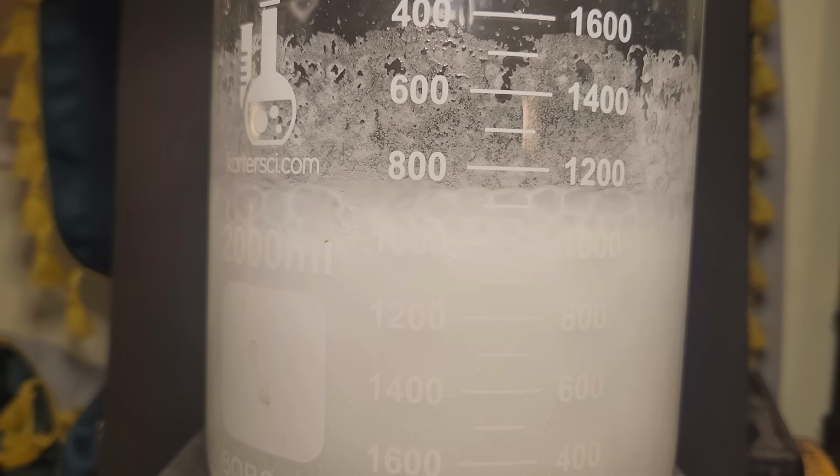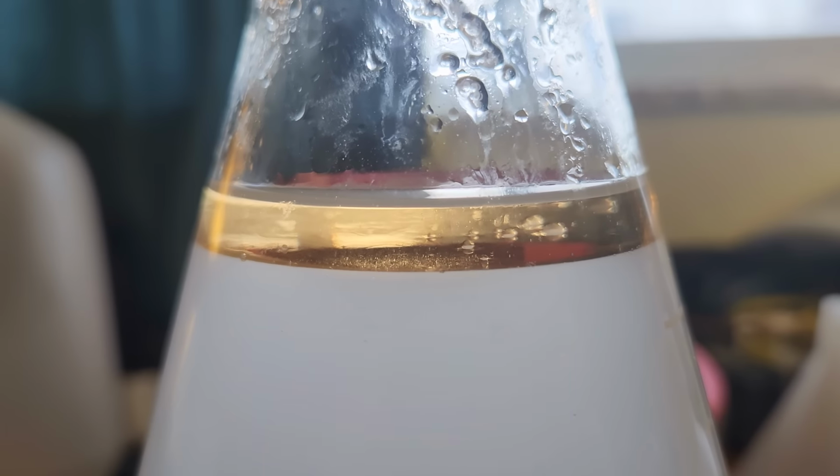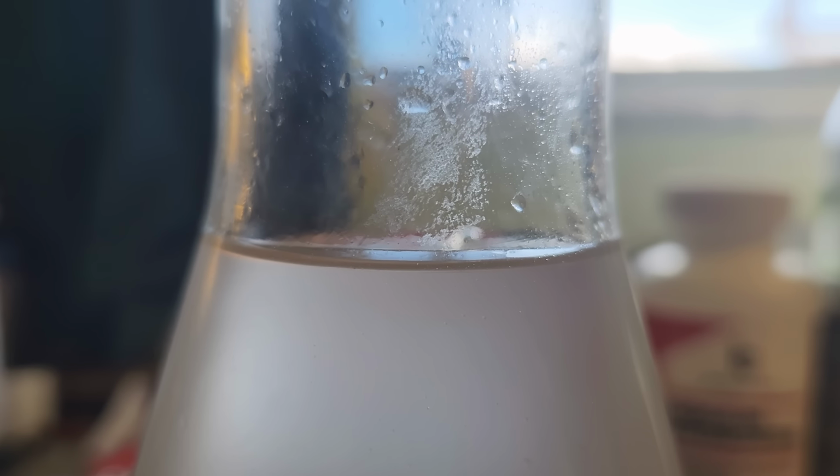Also, as a side note, there's this weird oil stuff that floats on the surface of the solution. Even after attempting to filter it out, there's still some left over and I don't have a clue what it is. If you recognize this, let me know in the comments because I'm curious to know what it is.